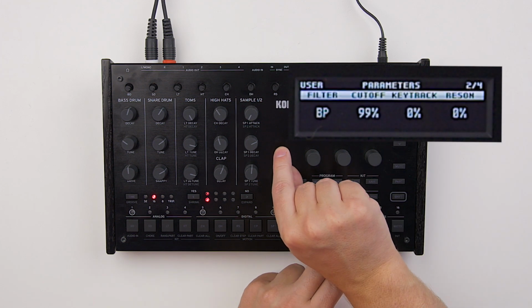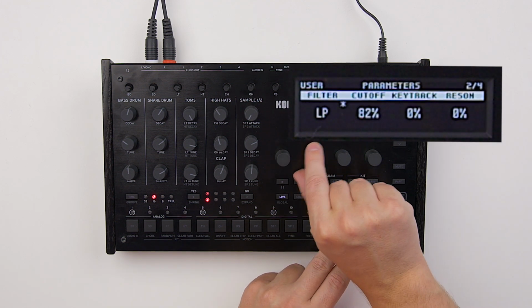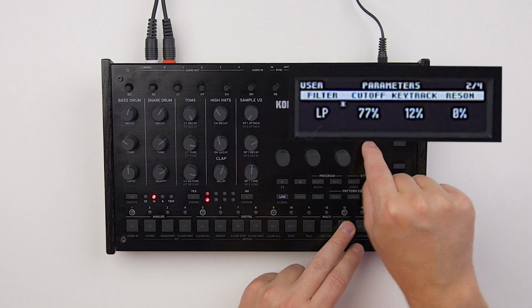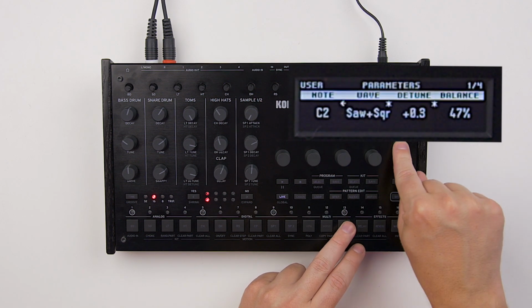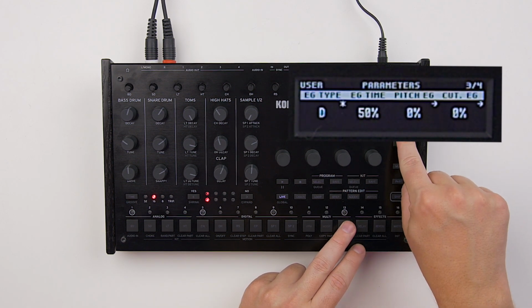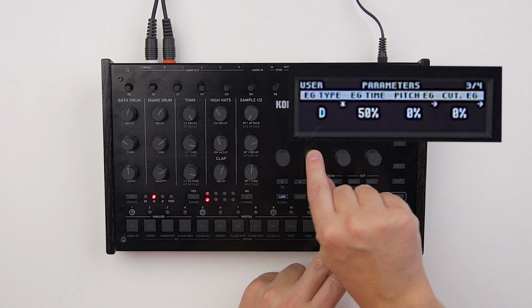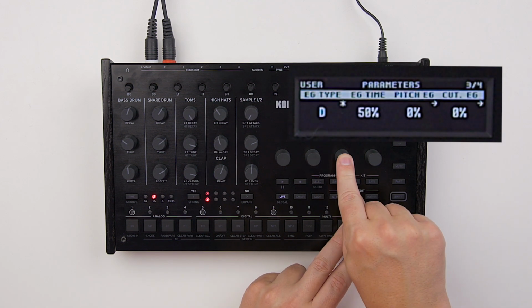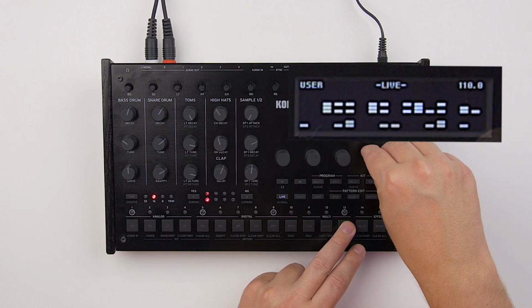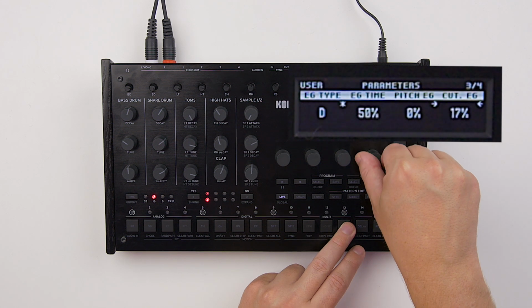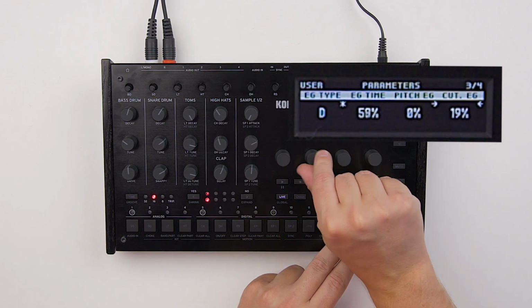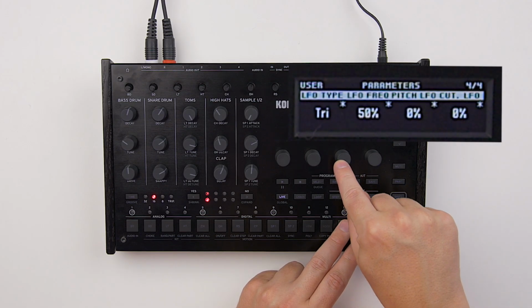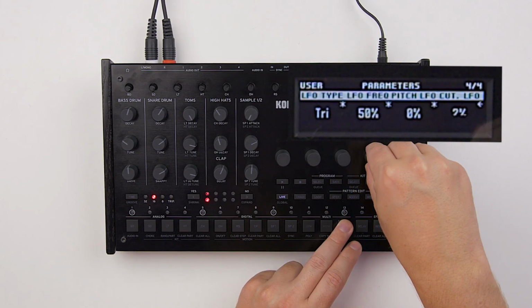There's also different filter types, key tracking, resonance, and we also have different EG types. We can add EG to pitch, for example, or EG to cutoff. And there's even an LFO here that we can access and send it to pitch or to the cutoff.